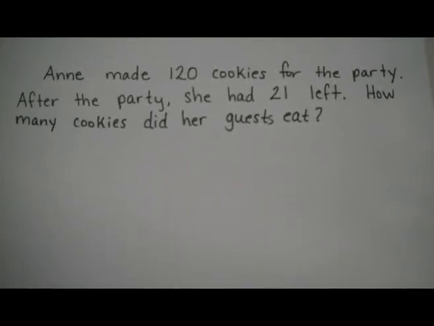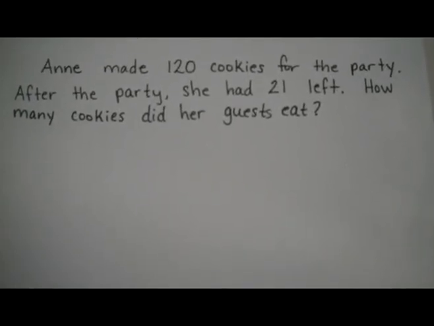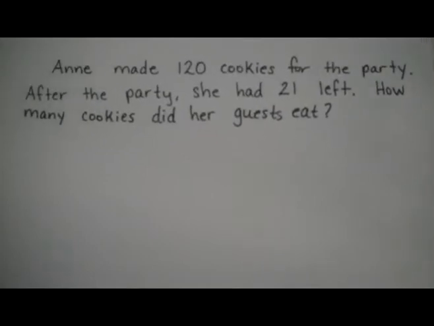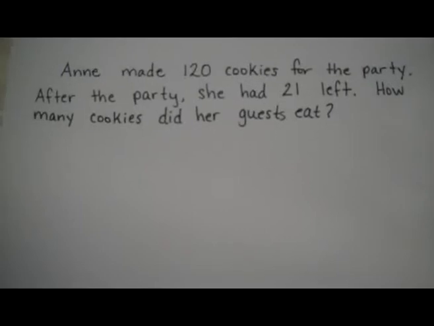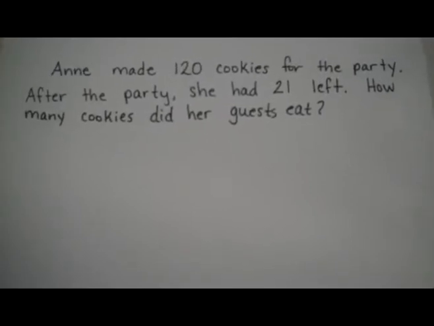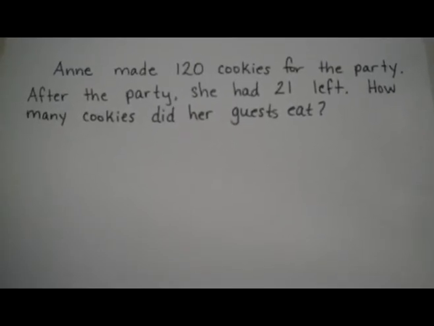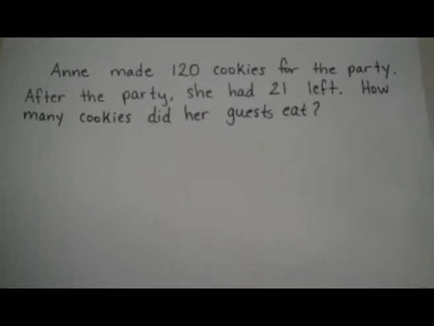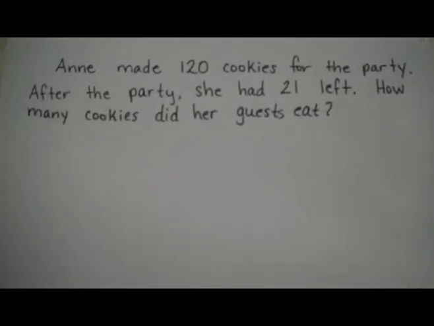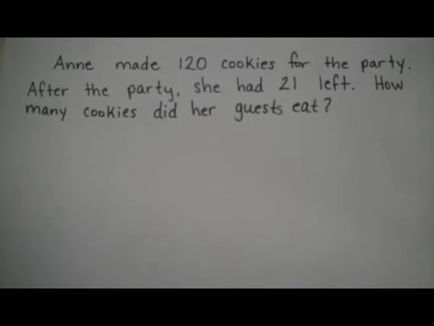Today we used our part-whole model with the bar broken into pieces to help us figure out word problems. Word problems can be tricky because it's hard to tell what information is given and then what kind of problem you need to do, if you need to do an addition problem or a subtraction problem. So sometimes drawing it out helps.